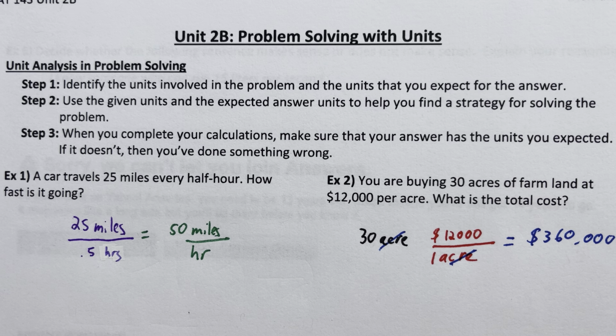For example 2, we're buying 30 acres of farmland at $12,000 per acre. What's the total cost? So we have 30 acres. We have $12,000 per acre. Remember, per means divide. The acres cancel. 30 times 12,000 is $360,000 for the acres.